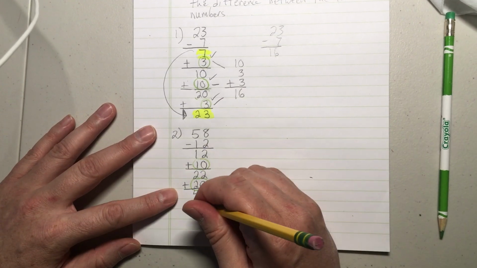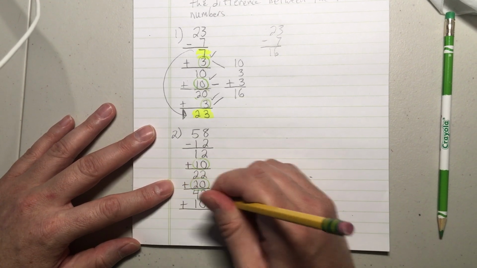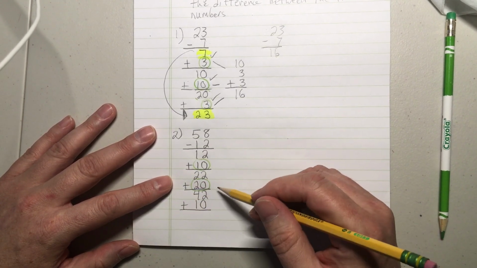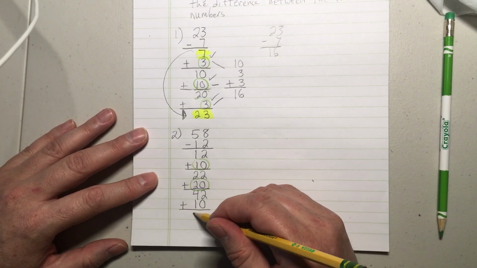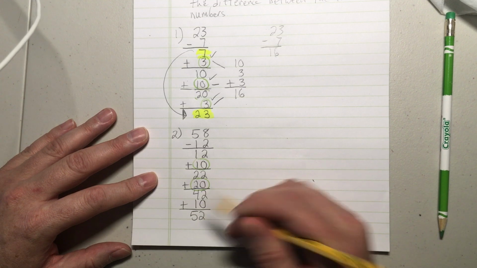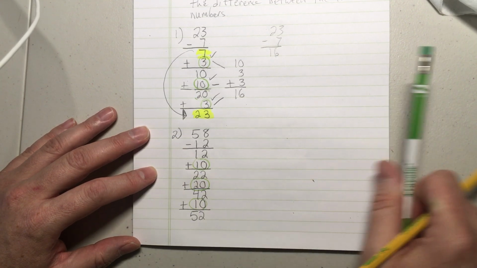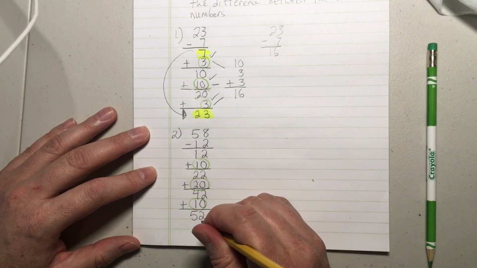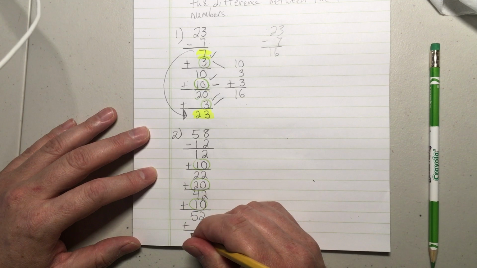Okay, now I'm going to add another 10. Just kind of pretending like I'm a kid. This is kind of the way most kids work when they're just beginning. So 42 plus 10 equals 52. And then I know if I add another 6 here, I'm going to get to 58.